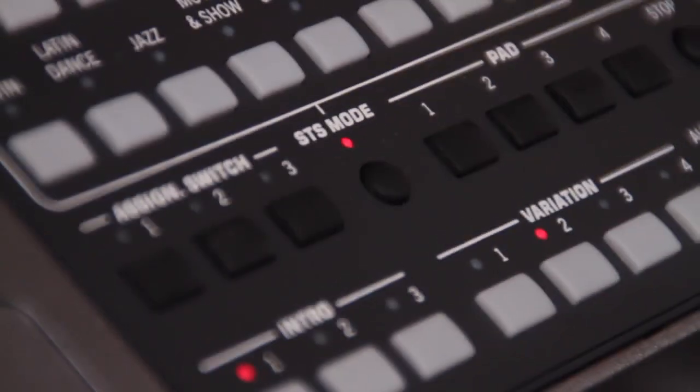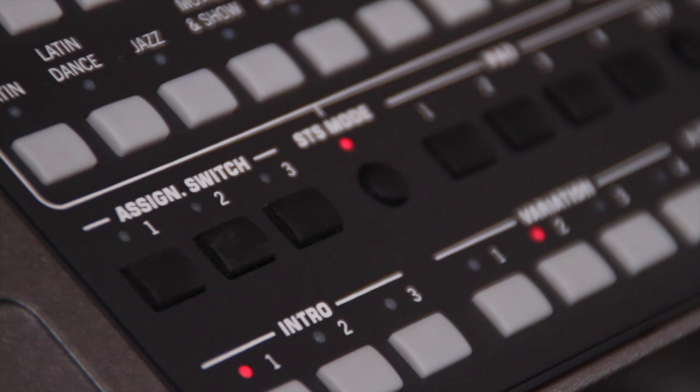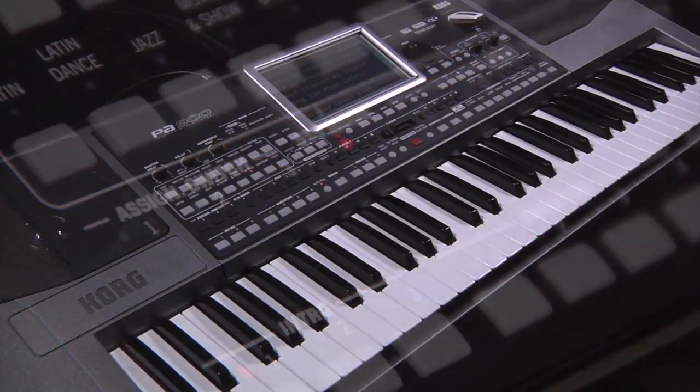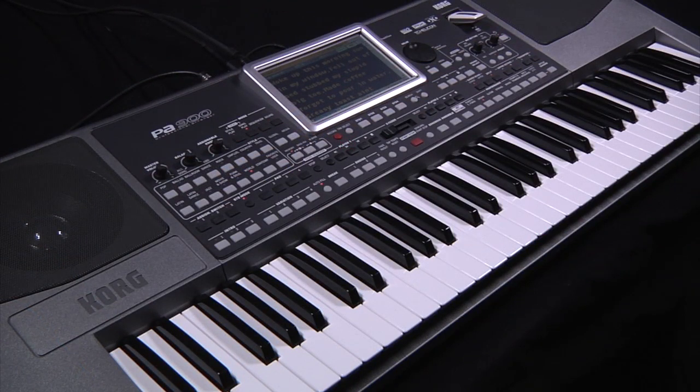That switch assignment will be kept as you change to another STS or performance, because Assignable Switch Lock is on by default. But this can be changed in Global. Details are in the PDF manuals.